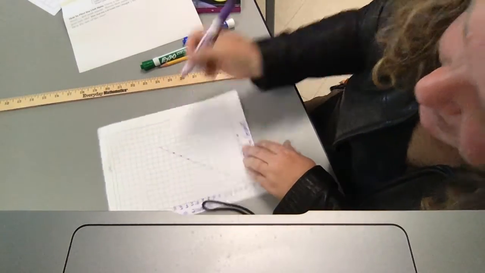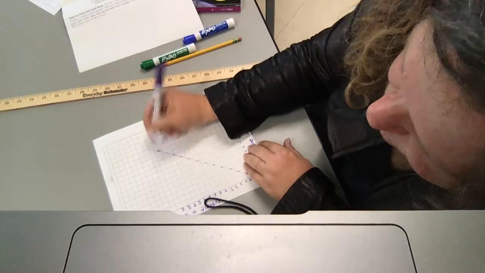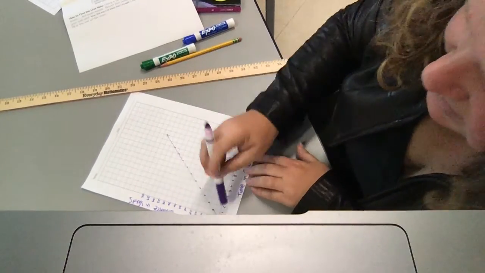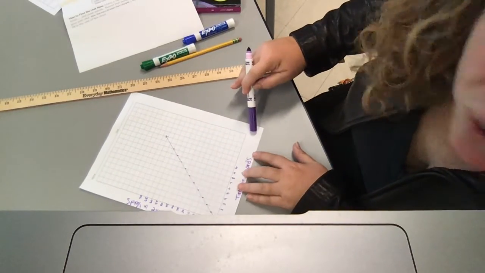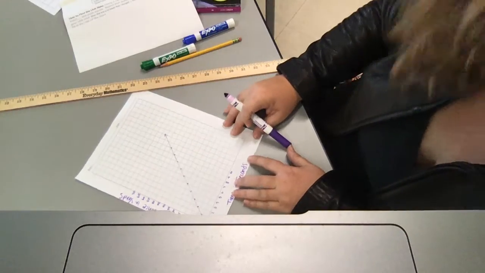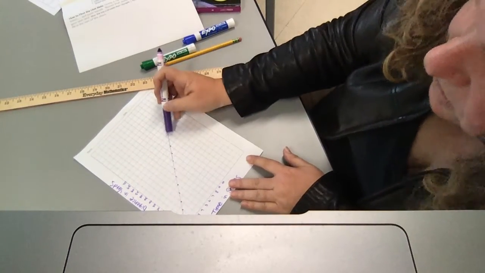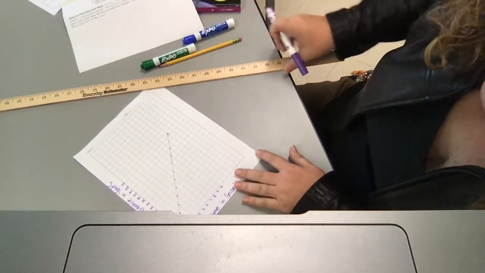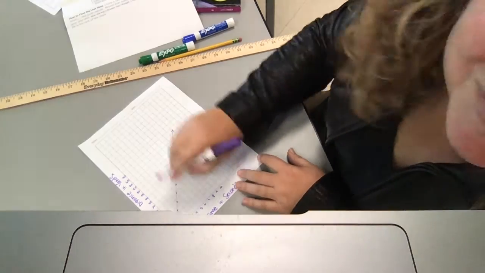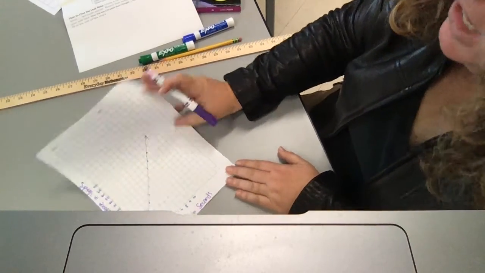Because you know what's coming? An arrow. Because I could have kept riding my bike and my time would have continued to go and my distance would have continued to go. So I'm going to put the arrow to say that's going to keep going in that same direction. Pause the video and get your straight edge.